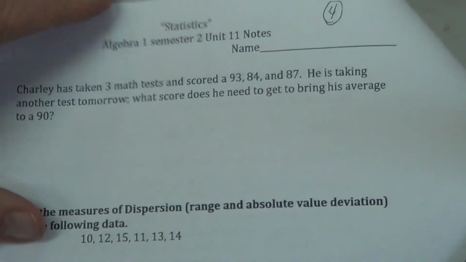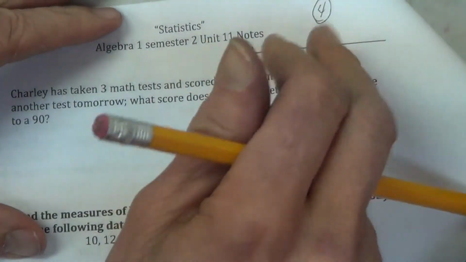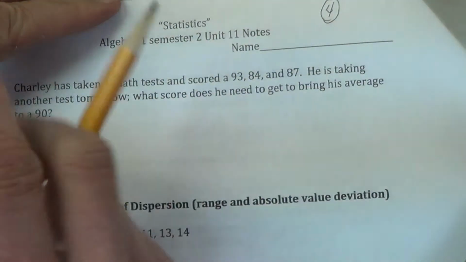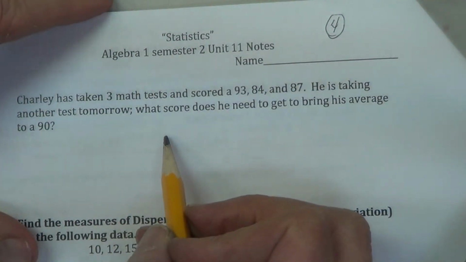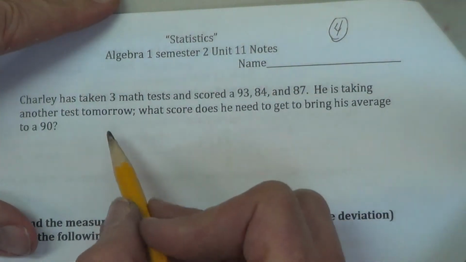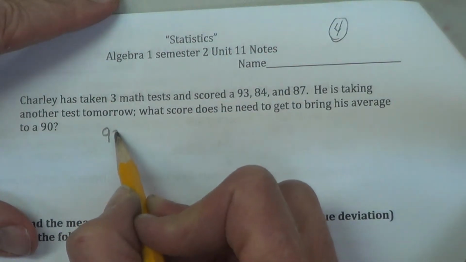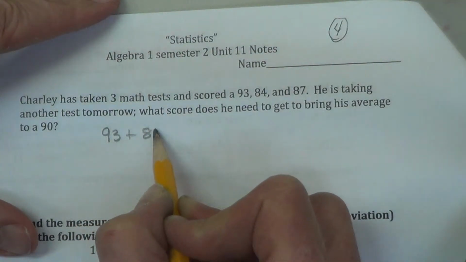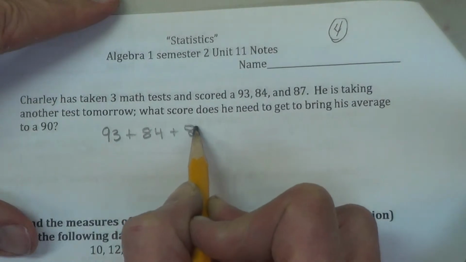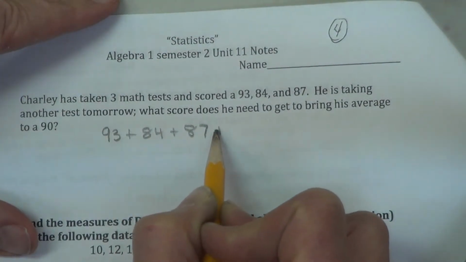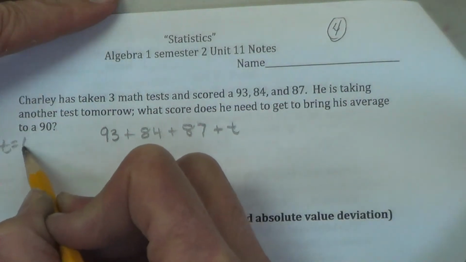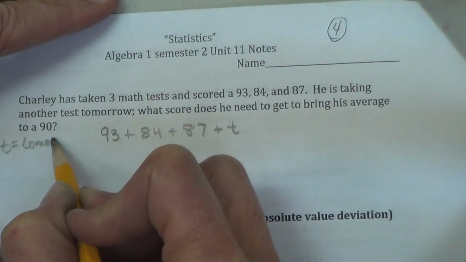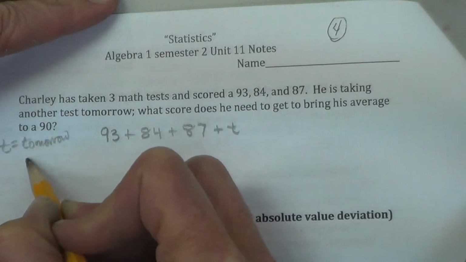Okay, next page, page 4. Charlie has 3 math tests. He's got a 93, an 84, an 87. He's taking another test tomorrow. What score does he need to bring his average up to a 90%? Well, there's our 93, our 84, our 87, and now the test tomorrow, we don't know what it'll be. We'll just say it's T. T is tomorrow's test score.